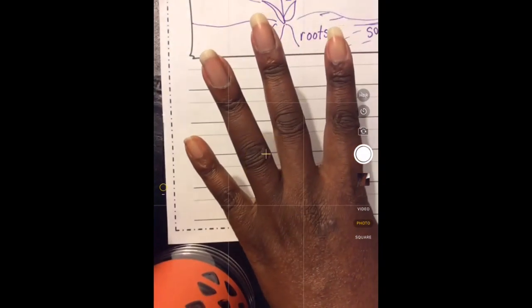So how many words are in that sentence? Let's count it. Plants are living things. Plants are living things. That's 4 words. Is that 4 words? Plants are living things. Yes, that's 4 words. It is. So I'm going to start on this side, and I'm going to start my writing with what kind of letter? I'm going to start it with a capital letter.